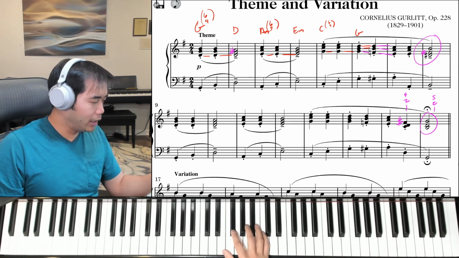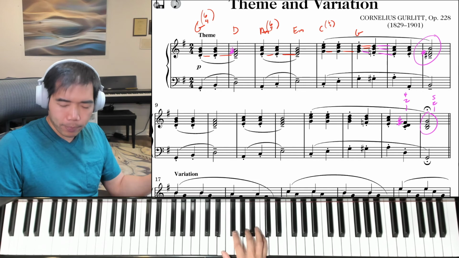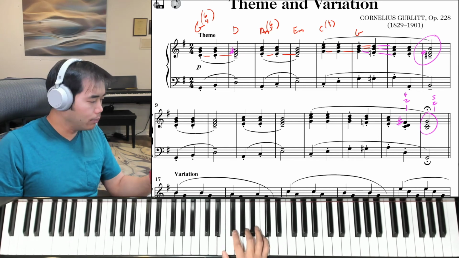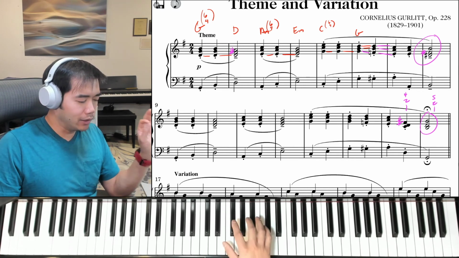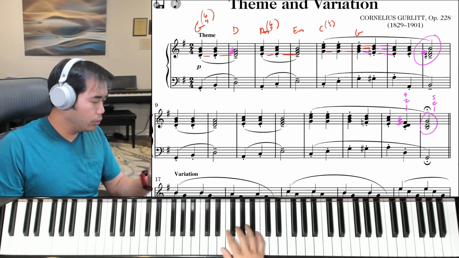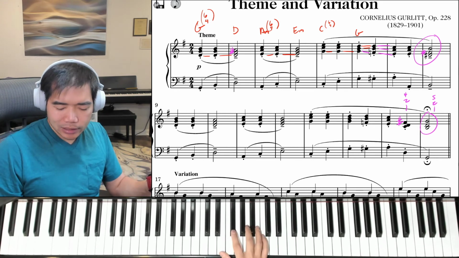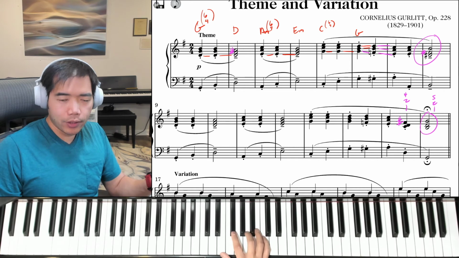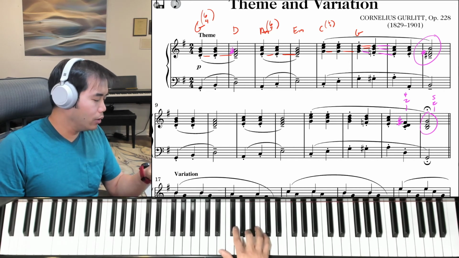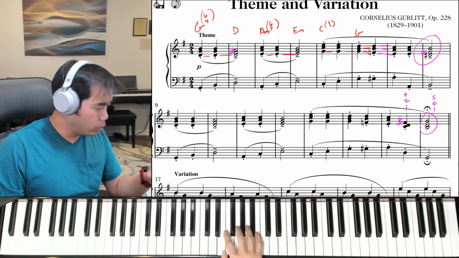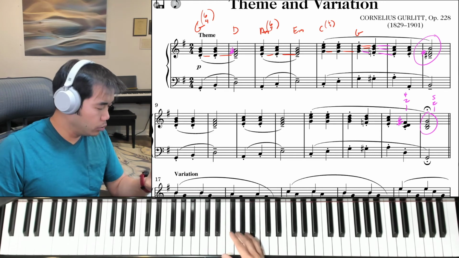Now go to the second two bars, the next idea, which starts on the A minor chord. Play it as block chords, and 1, 2, 1. And now as the variation, here we go.